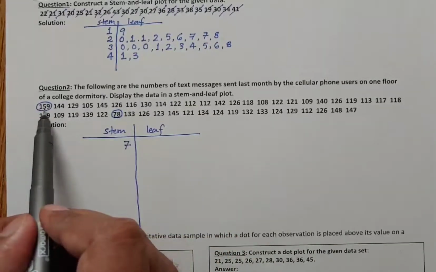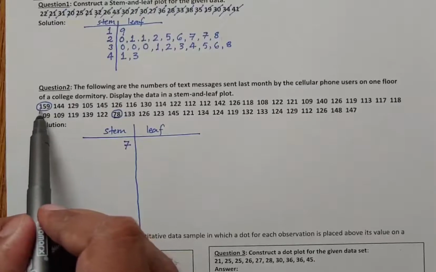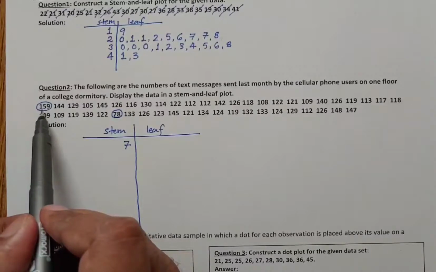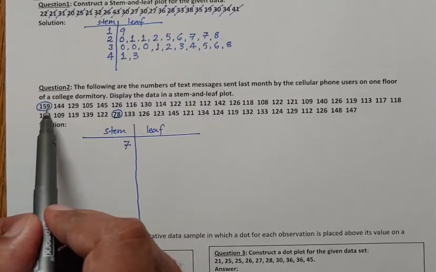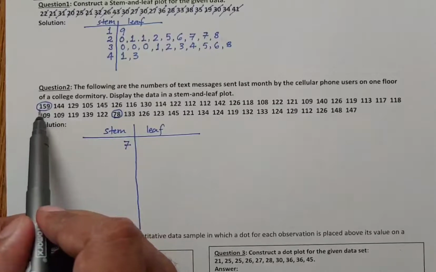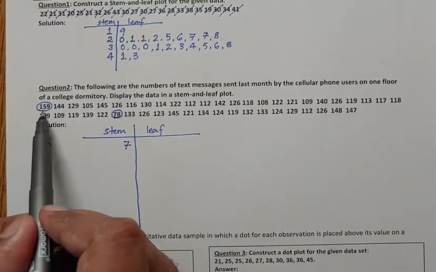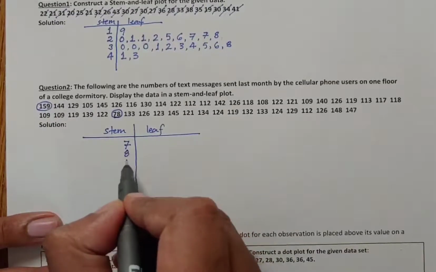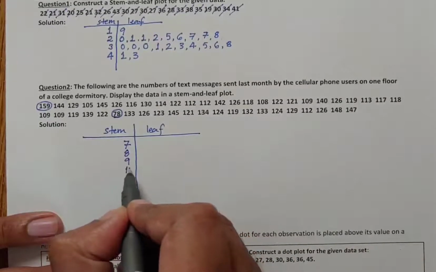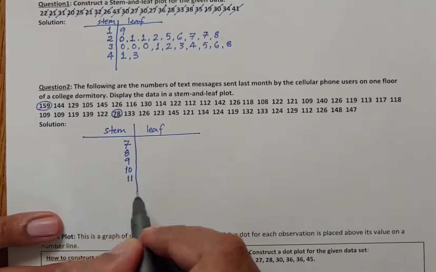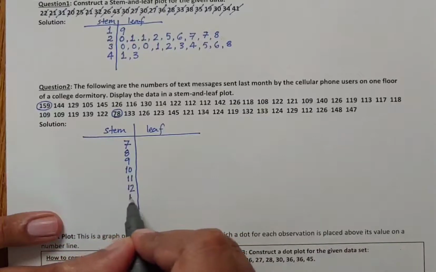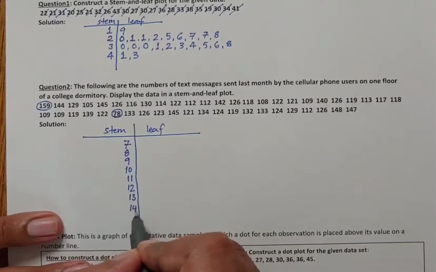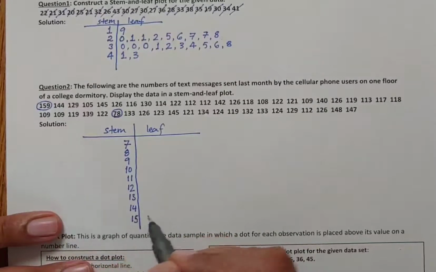Now 159 is a 3-digit number, so all the digits go to the stem except the last digit. So the stem has to be 15. Okay, so we write 7, 8, 9, 10, 11, 12, 13, 14, 15.